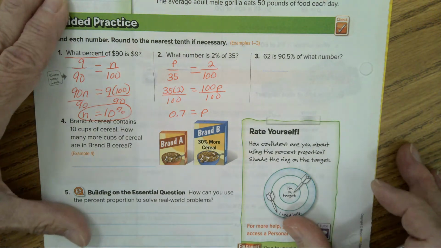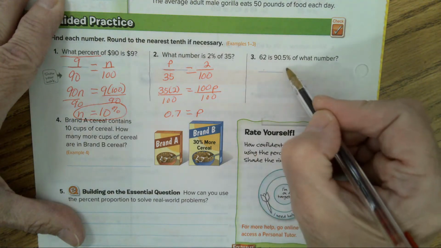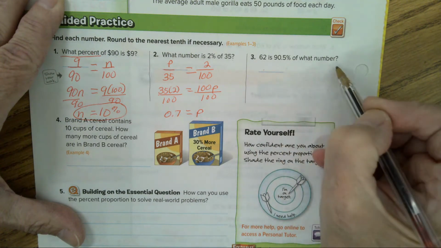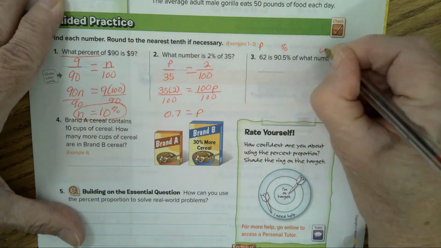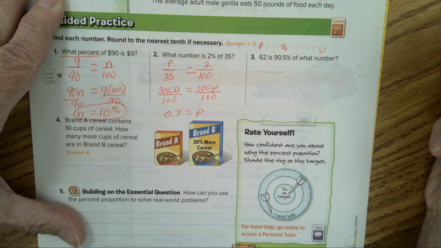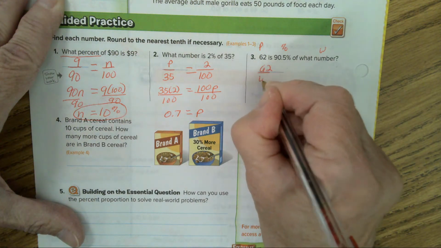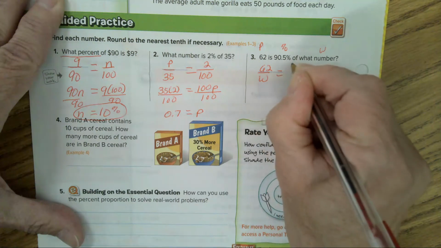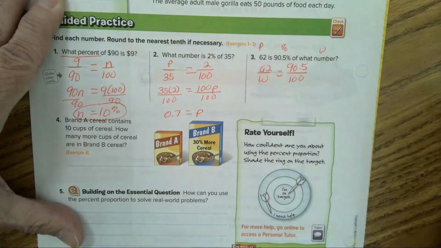In number 3, 62 is 90.5% of what number? So this is the part, this is a percent, and this is the whole amount or the total. So 62 over W equals 90.5 over 100. See how I set that up?